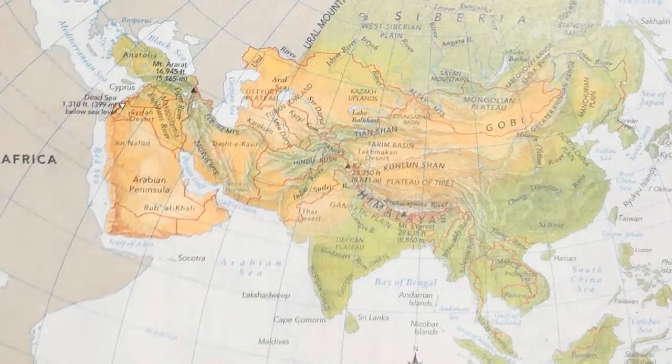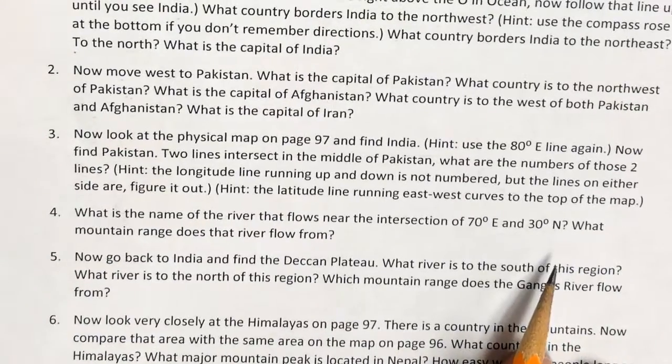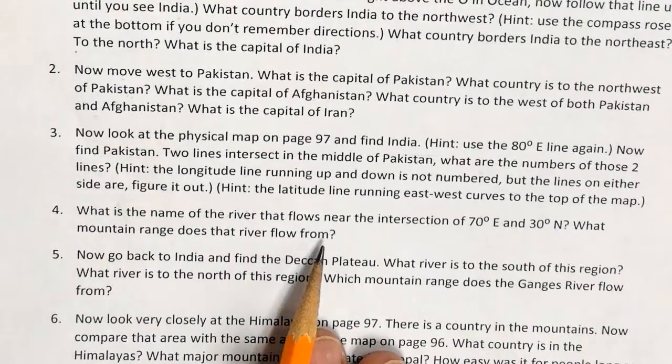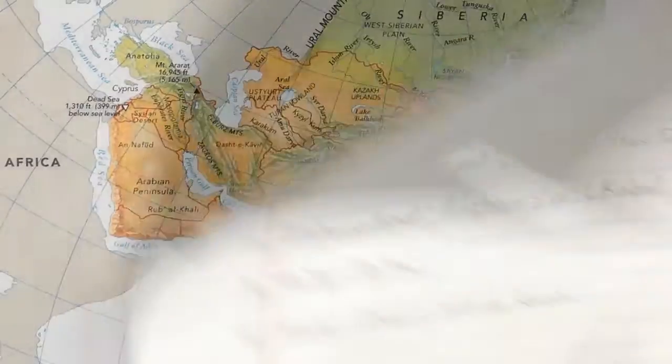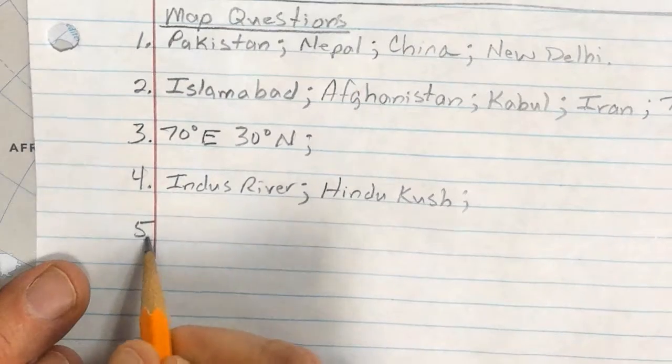Okay. Now let's see what else number 4 asks. What mountain range does that river flow from? That's it. So number 4 is done. Okay, so back to number 4 here. We're good with number 4. Let's go to number 5.